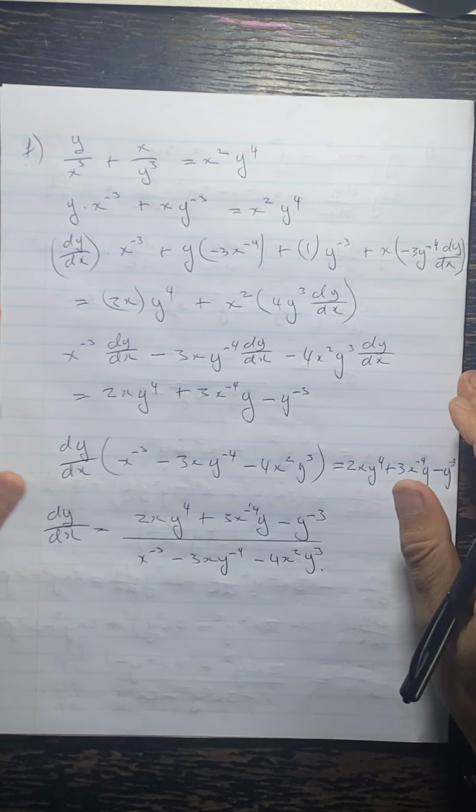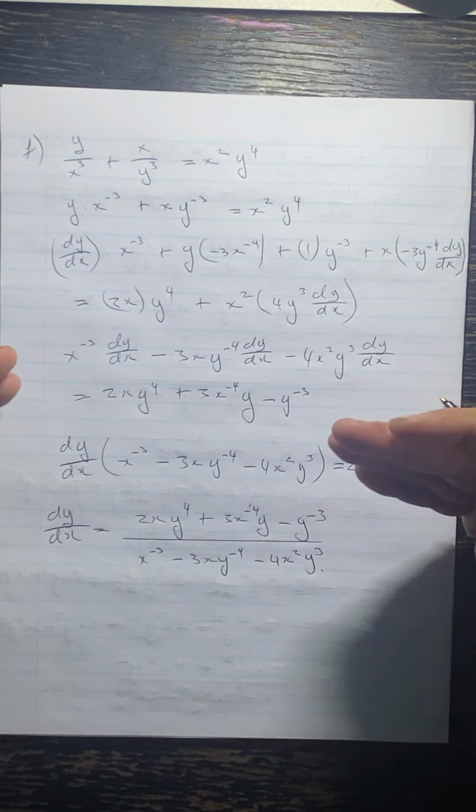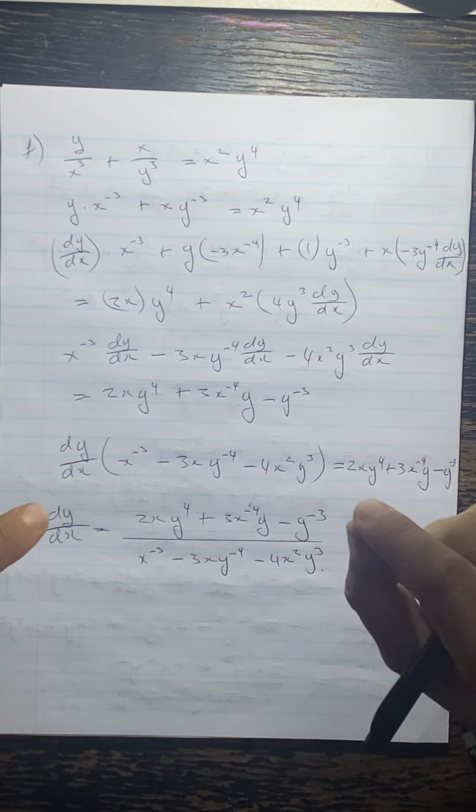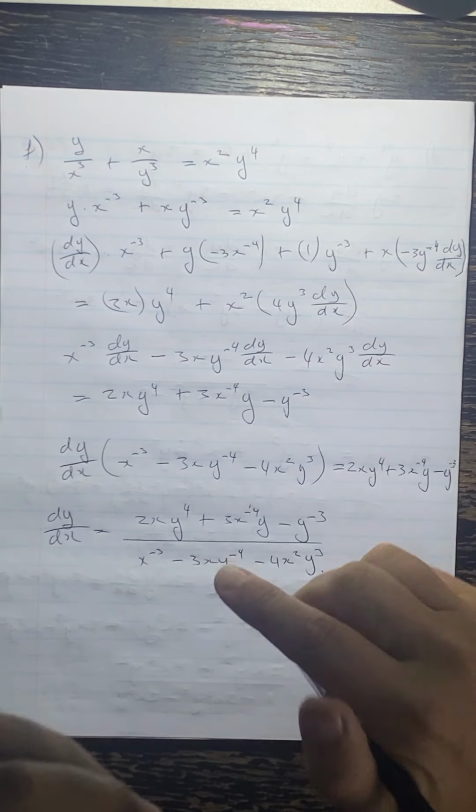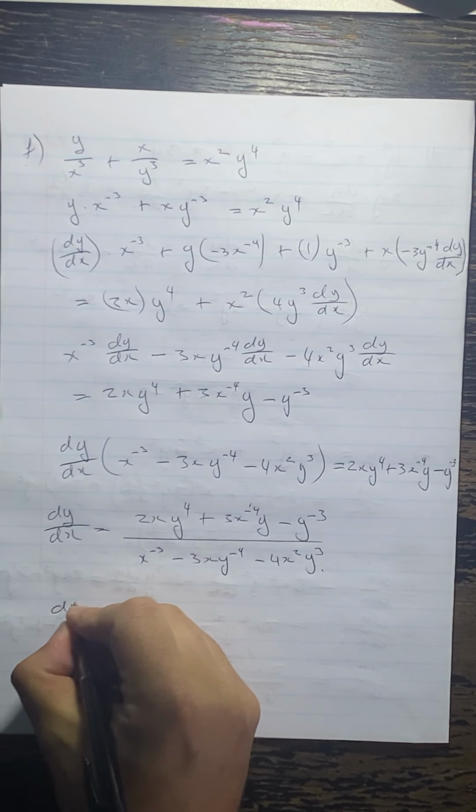Right, in terms of simplifying, grade 11s, you don't have to, but what I do want you to do is to write things with positive exponents. So that is what I'm going to do now.